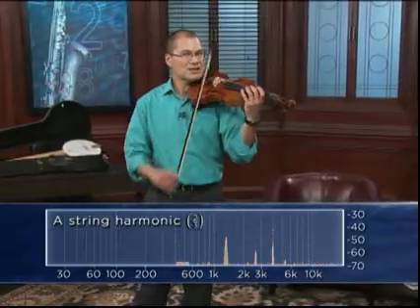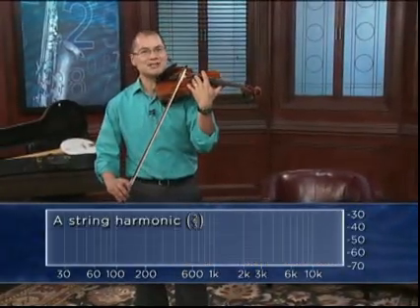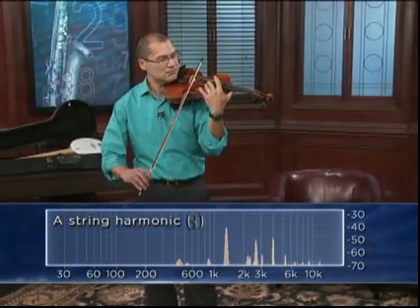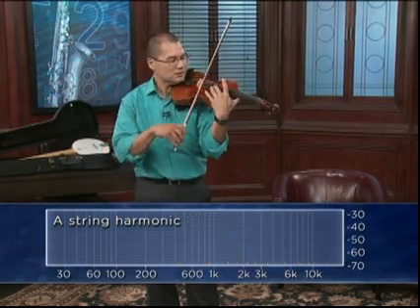Let's test this. Here again is stopping the string 2/3 of the way up the string. And let's test this and see what happens if I find 1/3 of the way up the string. Let's see what that sounds like. Again, 2/3, 1/3.